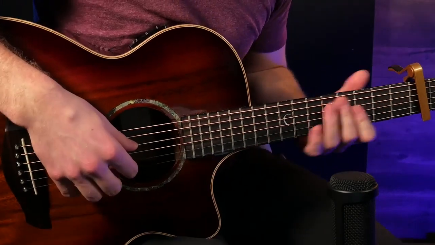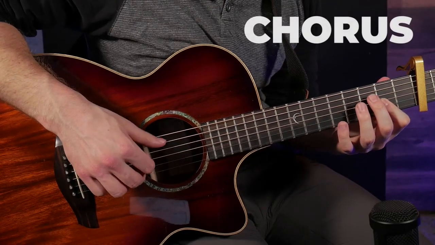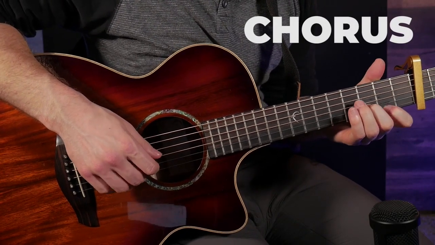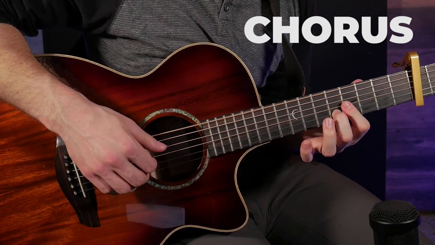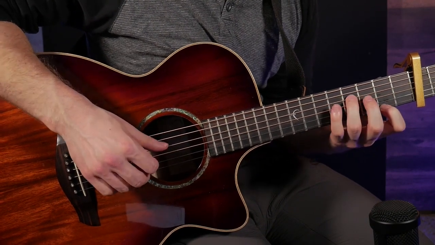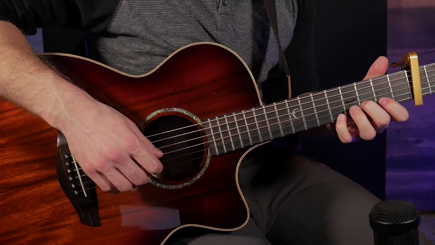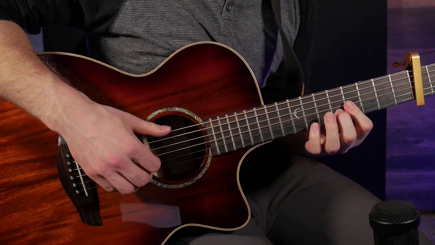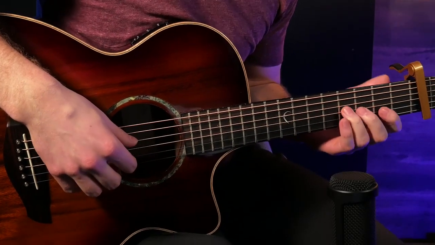All right, so let's move into the next section, which is going to be the chorus if you're following along with the tab. So it's going to start, the first bar is going to sound like this.